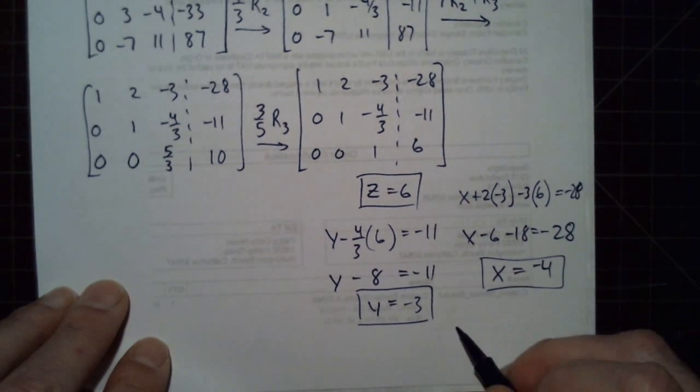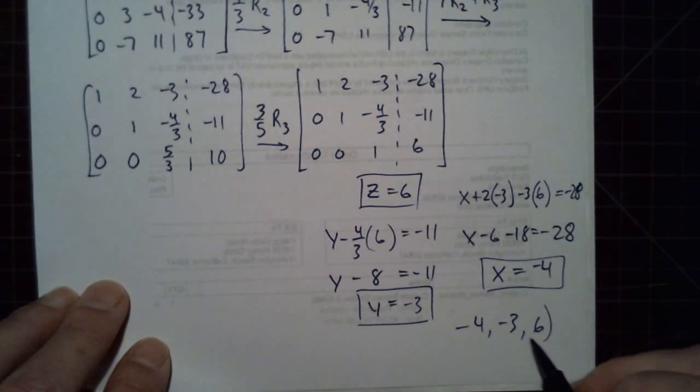So the solution is negative 4, negative 3, 6.